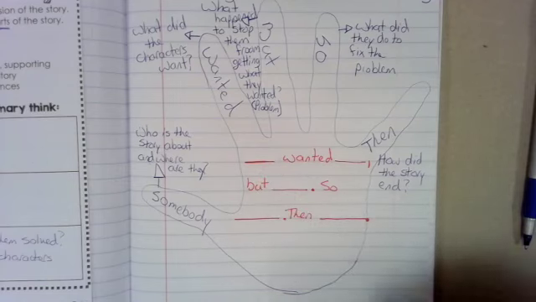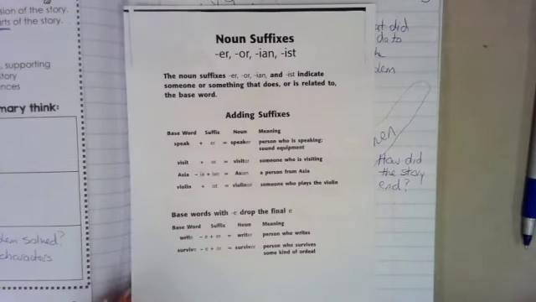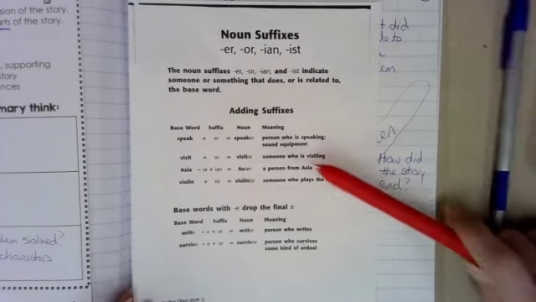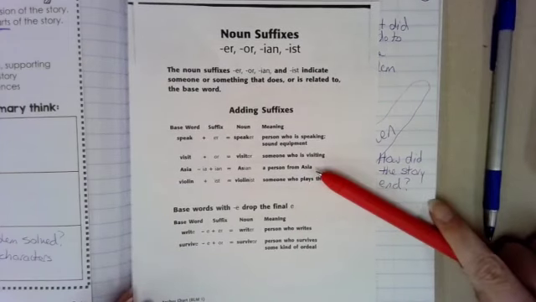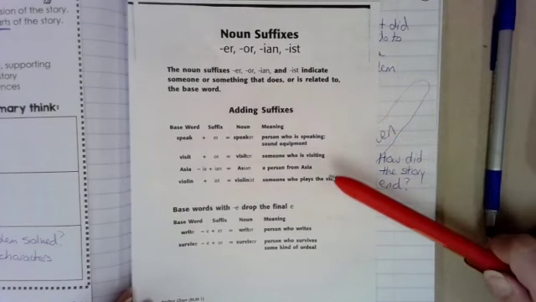So now you're going to do workbook pages 148 to 149 with the video. You also need to glue this down in your word study notebook. Several of you are not doing your activities in your word study notebook. You don't just glue this down and forget about it. You have activities you need to do.